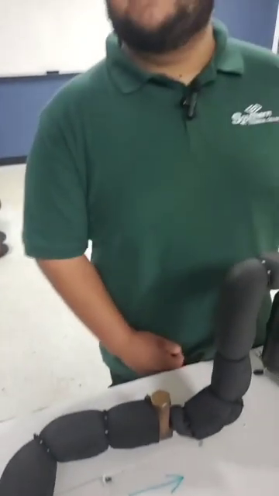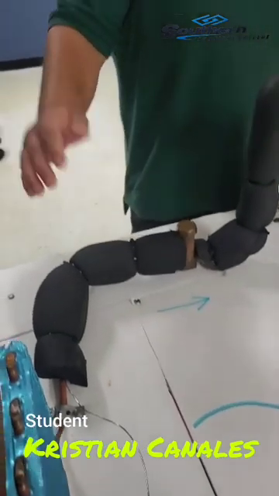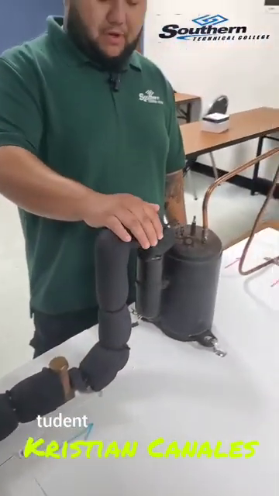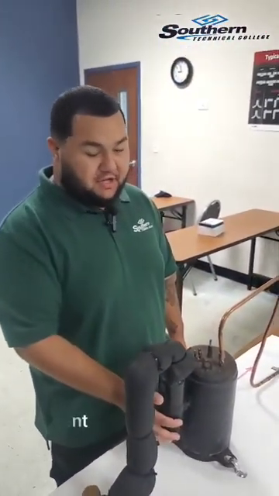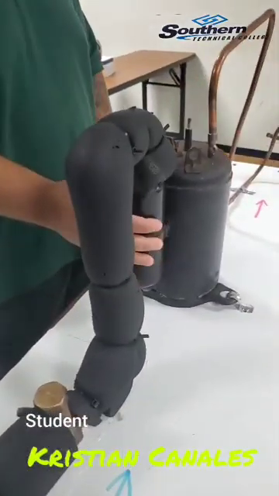Thank you, Matt, for the explanation of the evaporator. Now, when the superheated high temperature, high pressure vapor comes through the suction line, it also enters the suction accumulator, which prevents liquid sucking into the compressor.